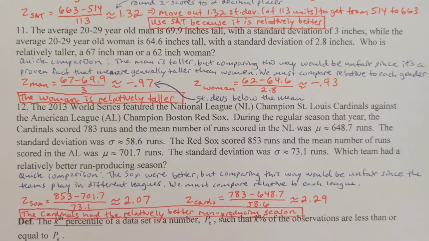Problem 11 says that the average 20 to 29-year-old man is 69.9 inches tall with a standard deviation of 3 inches, while the average 20 to 29-year-old woman is 64.6 inches tall with a standard deviation of 2.8 inches. Who is relatively taller, a 67-inch man or a 62-inch woman?